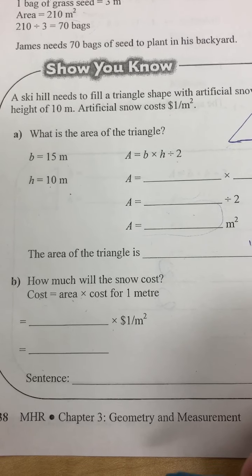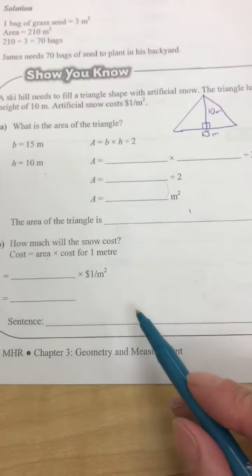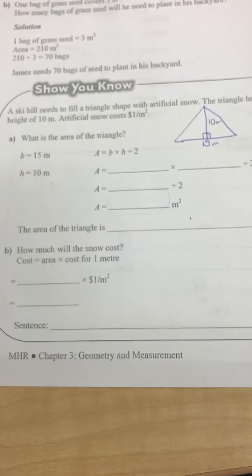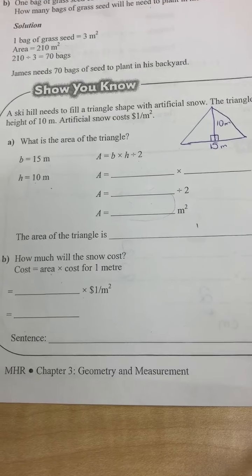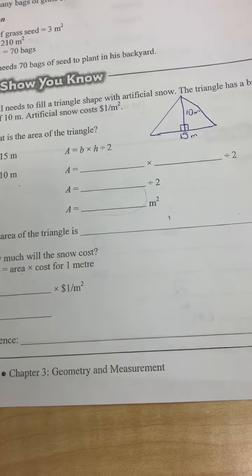Because every meter squared is going to cost you $1. So you'll be able to figure out your cost there and put it in a fancy dancy sentence. The cost to make snow for that triangular shape is going to be whatever you figured out.